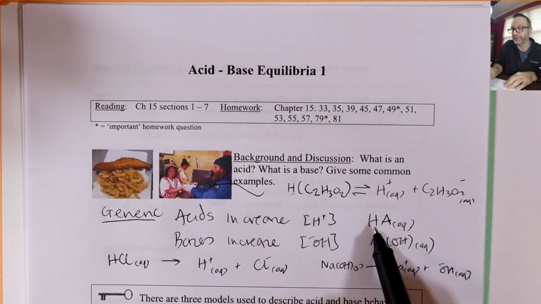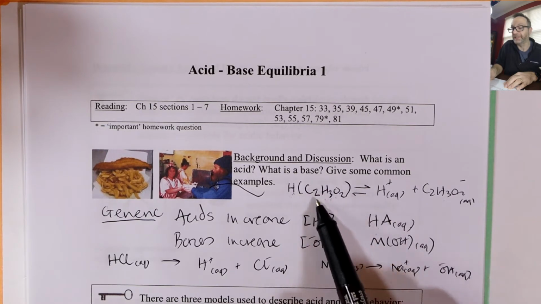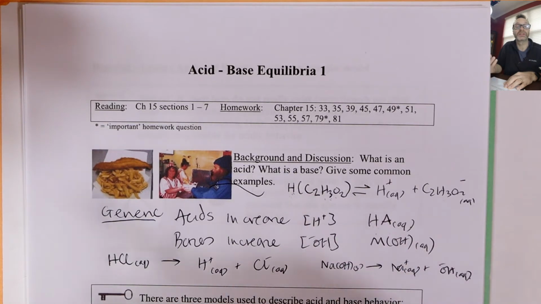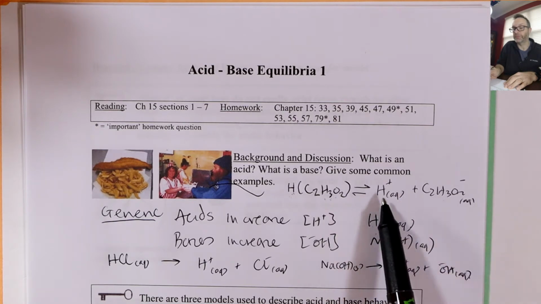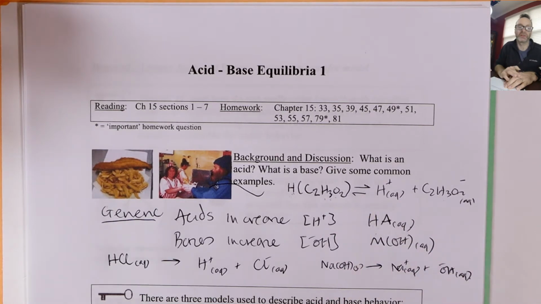In other words, think about the generic. Whatever's on the front comes off. The anion is a molecule, so it's not just a Cl- or something. It's a molecular anion. We'll get to this meaning later. This means it's a weak acid. We have an equilibrium, so we make less H+. Meanwhile, with a strong acid.